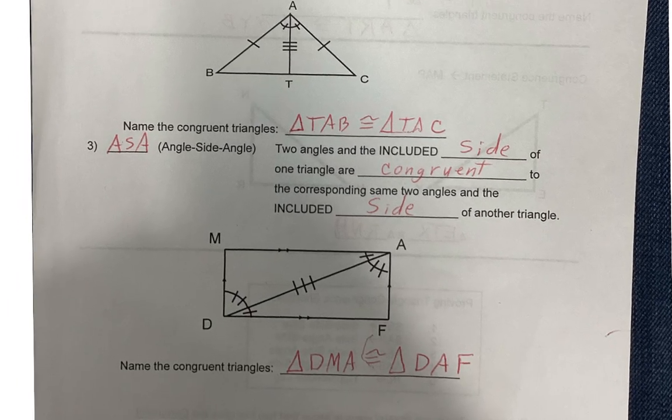All right, so now we got angle side angle. So now I actually have 2 angles and an included side. When I say included side, I just mean I have 2 angles and then there's a side between those. If I say included angle, I have two sides and then an angle between those. I don't know if that makes sense, but we have a side here, I have a side there.